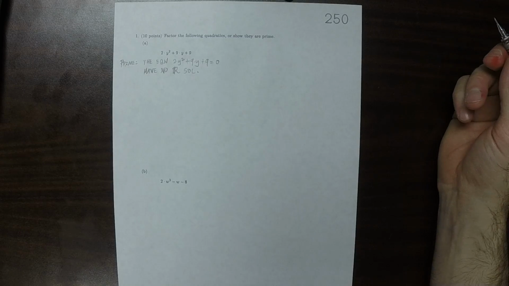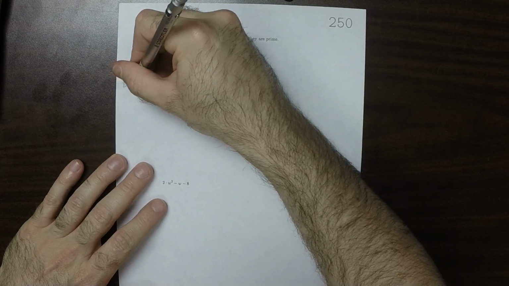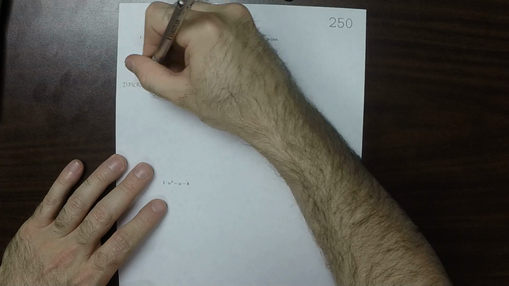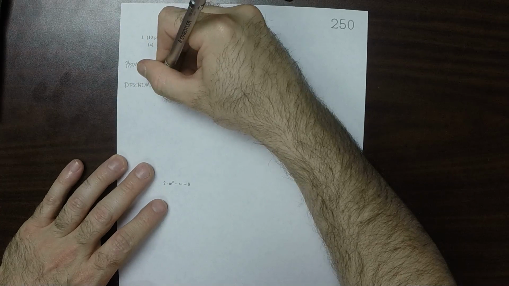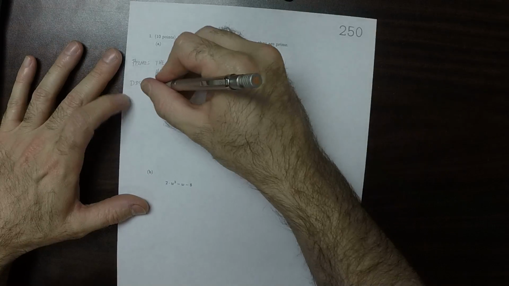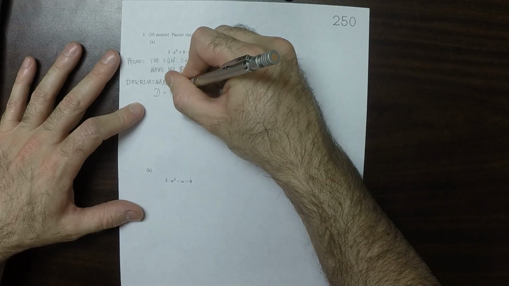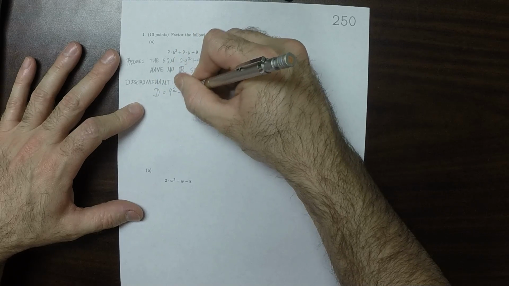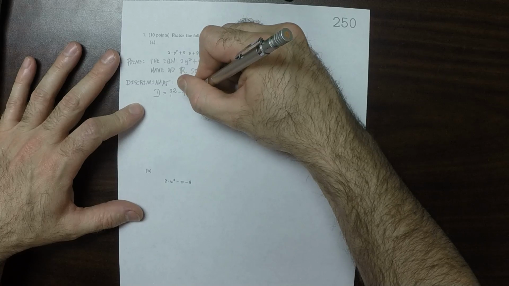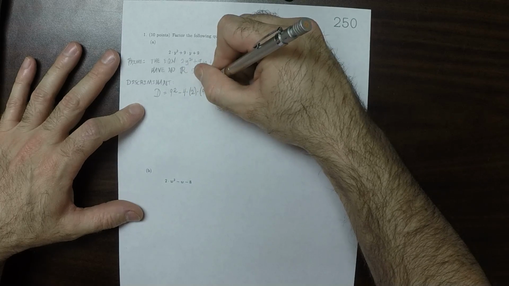But let's check. The easiest way to check would be the discriminant. So the discriminant would be b squared minus 4 times a times c.